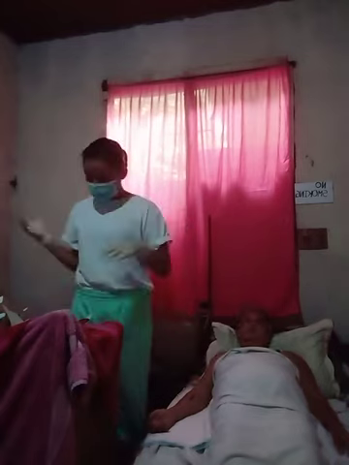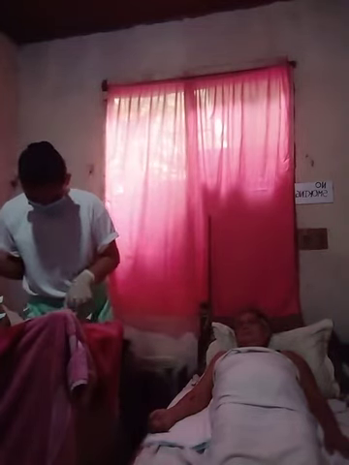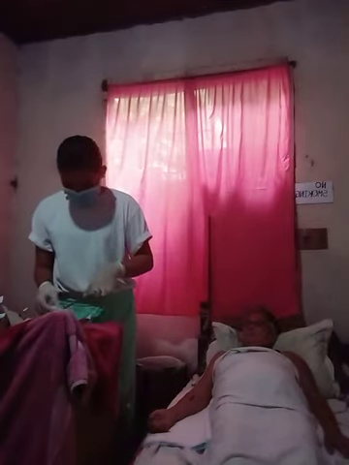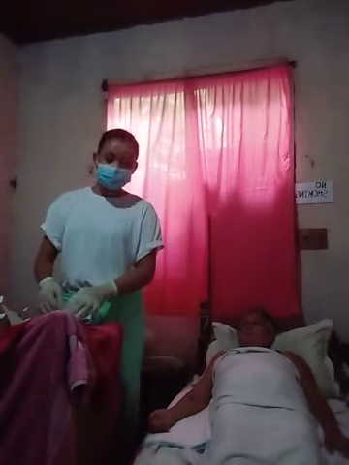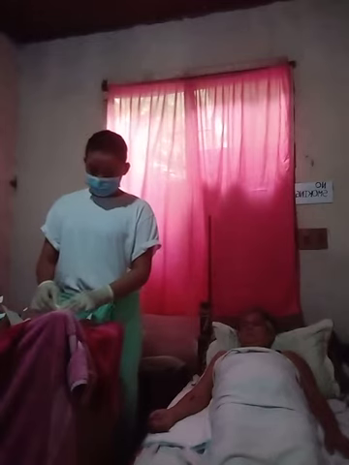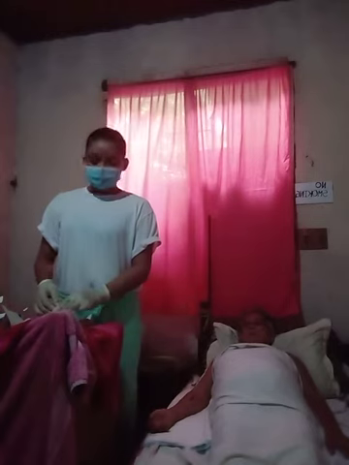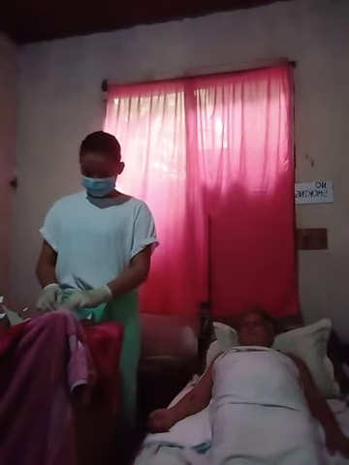Next, after inspecting, clean the wound. Apply the moist fine mesh gauze in a single layer directly onto the wound surface.